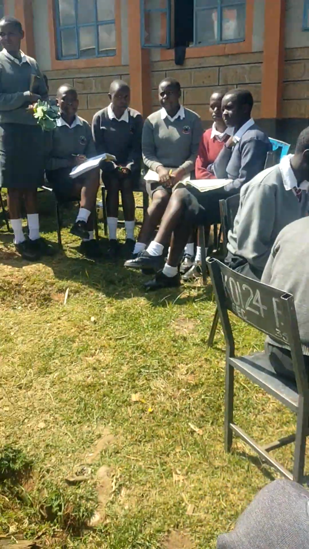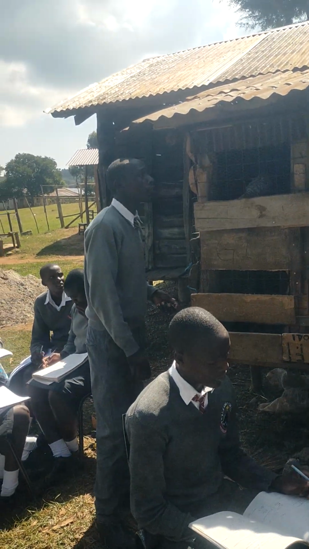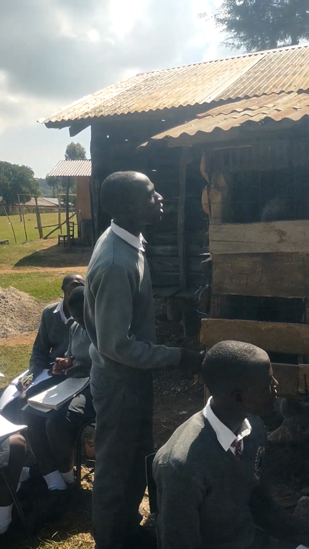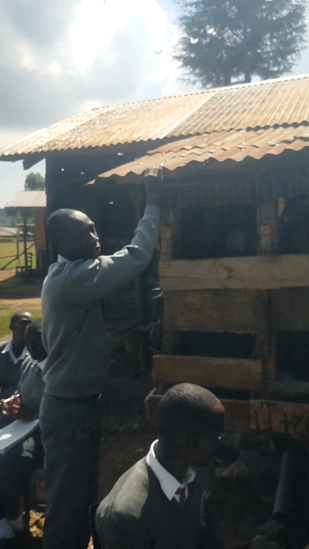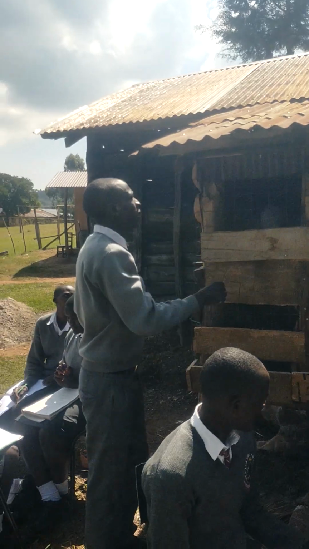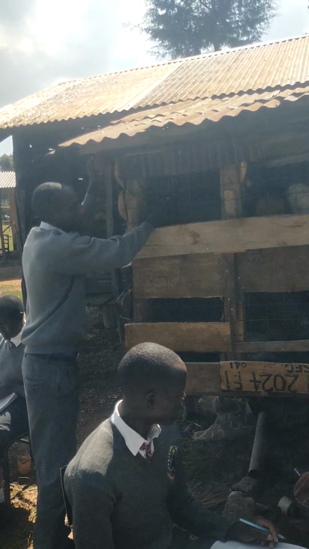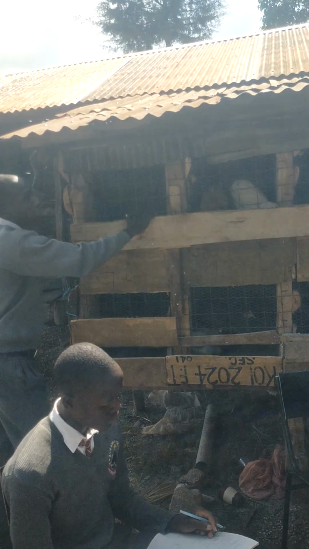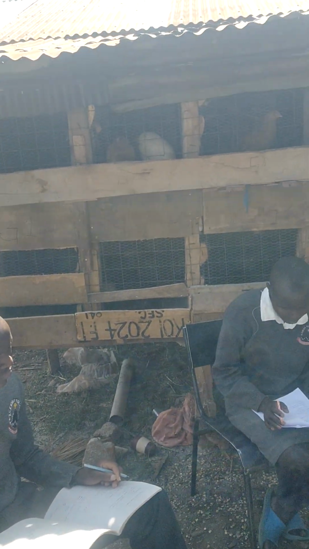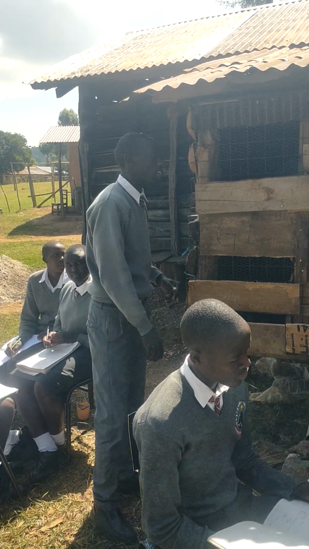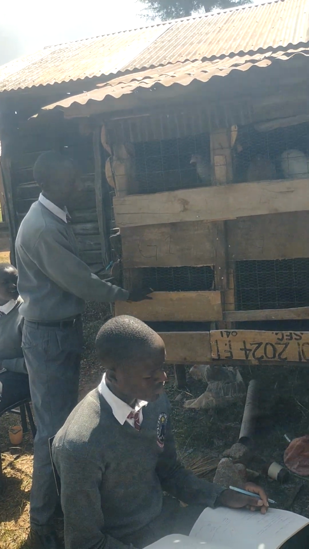I am going to take you through construction materials. In construction materials, we have roofing materials. For instance, you can see in our poultry house, we have iron sheets as roofing materials. We have nails. We have wire net. We have a battery cage. A battery cage is used for feeding. We have hinges and latches. Hinges and latches are used to construct the door of the poultry house.